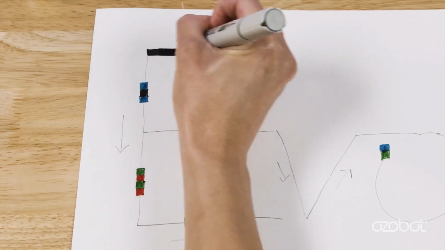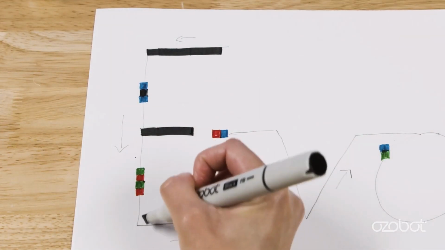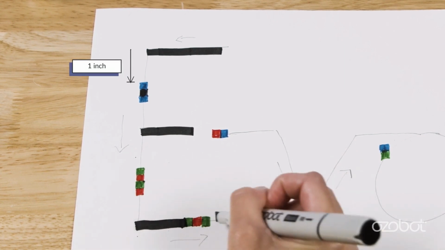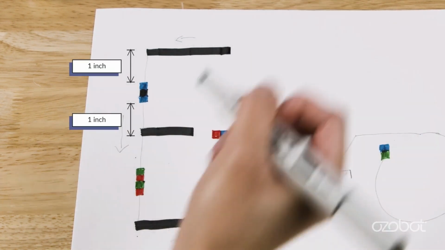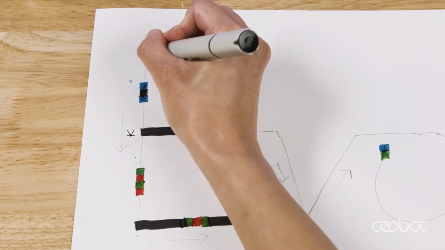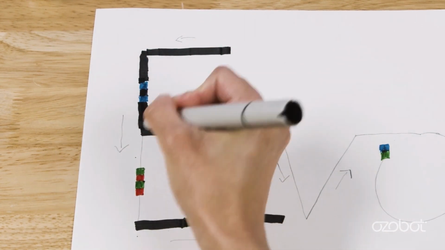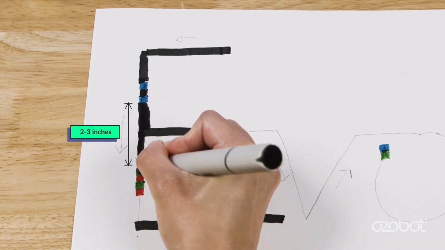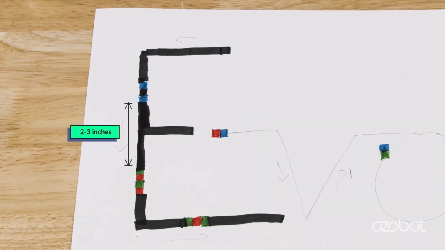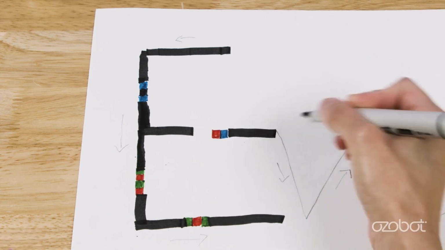You could also make the line Ozobot is following different colors. Just be sure that there is an inch of black line before and after each color code. Remember that the special moves codes need 2 to 3 inches of straight black line after the codes.